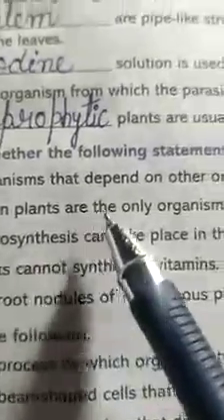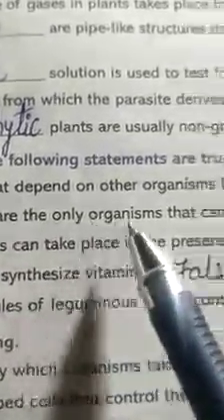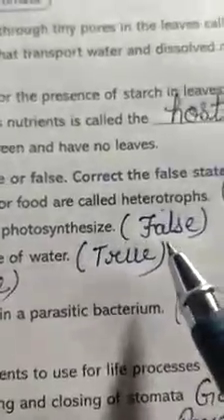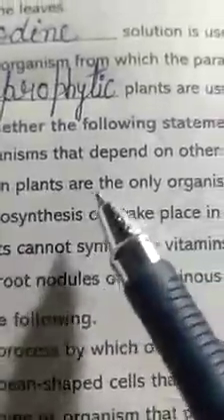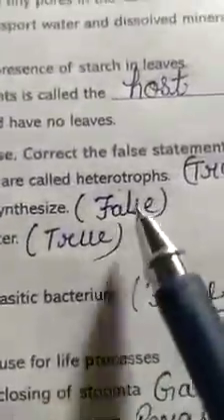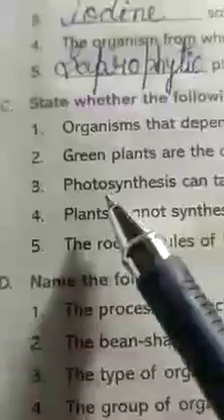Now come to the second. Green plants are the only organisms that can photosynthesize. Dear students, it is a false statement because we know very well green plants are not the only organisms that can photosynthesize. So here we write false.